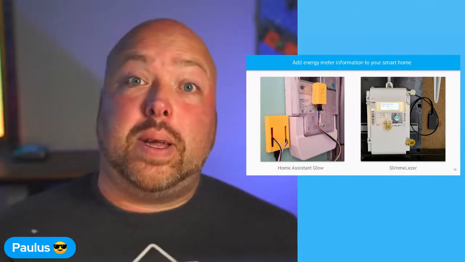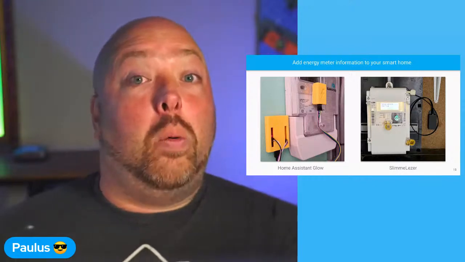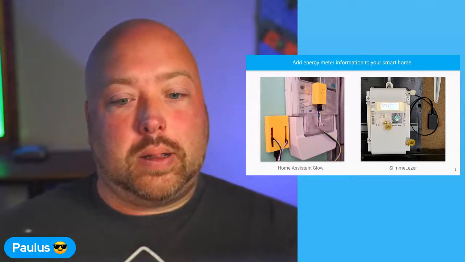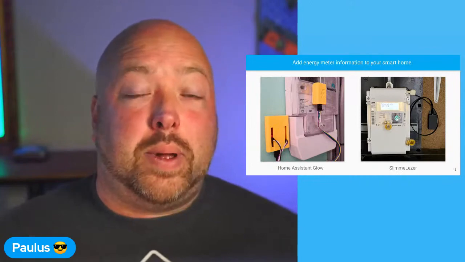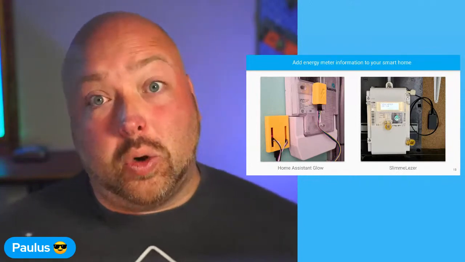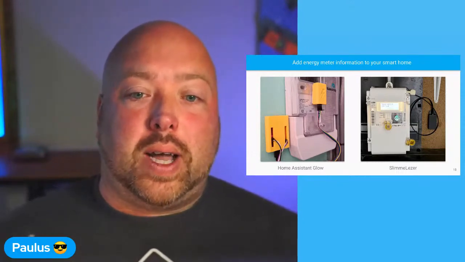Now, this process of energy management has two parts. We need to gather the information, and then we need to process and organize this information. Home Assistant does the process and organization part, but we realized that there were no good tools that could gather this information and keep this data local. So we built that. Together with the community, we built two ESPHome-based devices.